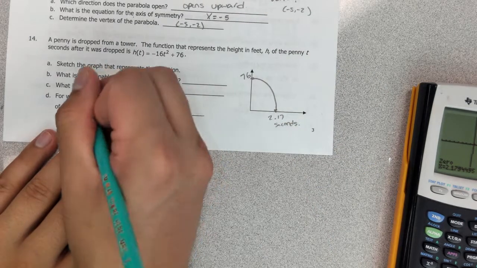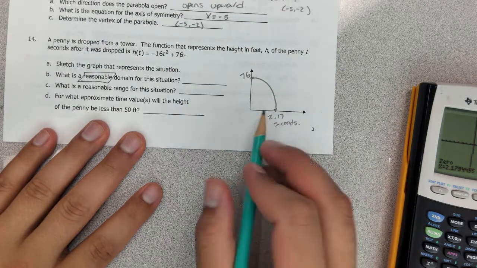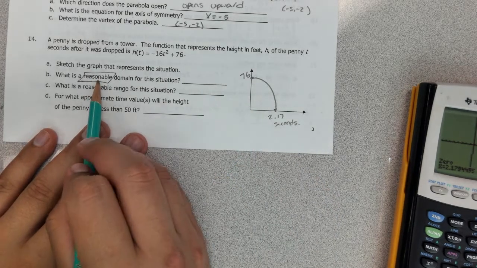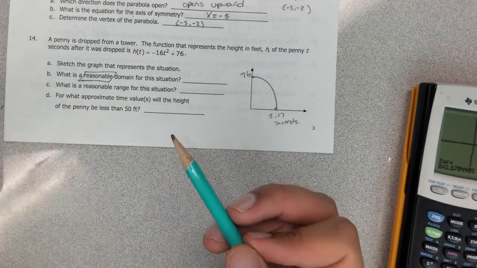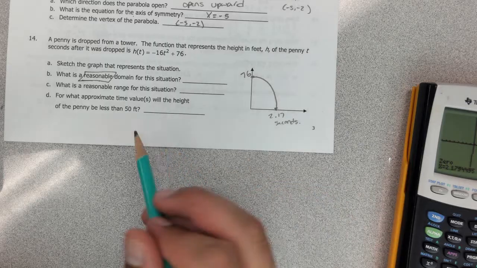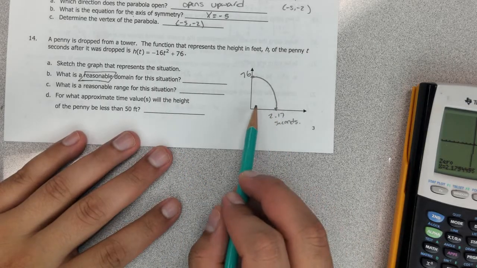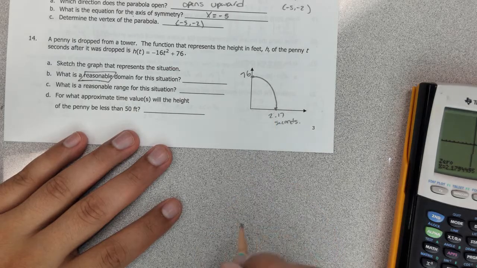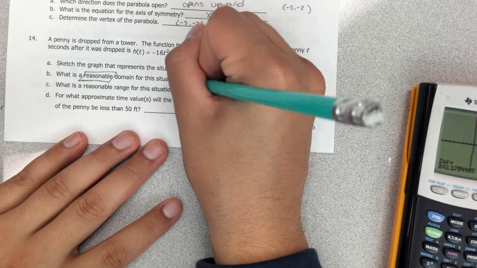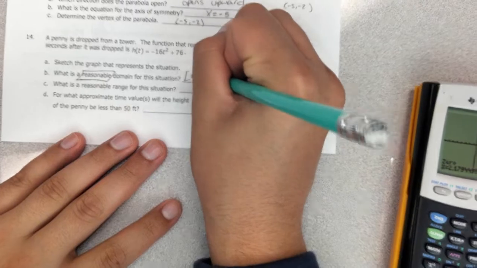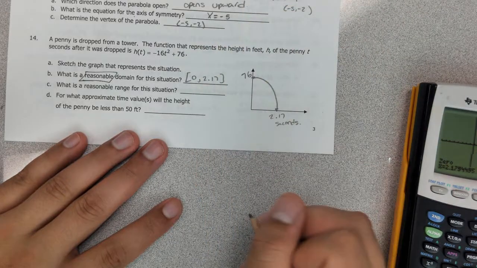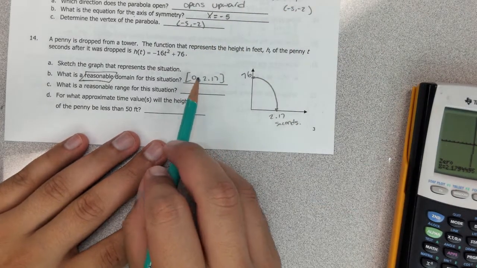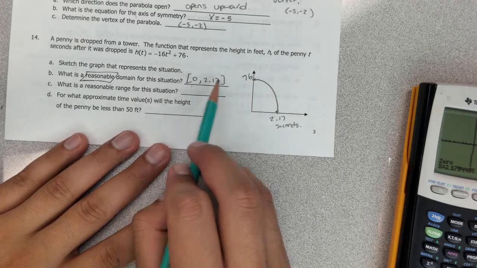Alright, so what is the reasonable domain of the situation? Remember, the word reasonable means real life. Think about this in a real situation. So the time would have to start at 0 seconds, and then the time it came back down, 2.17. So the domain is from 0 seconds to 2.17 seconds. This is the time it took from when it started to when it finished.